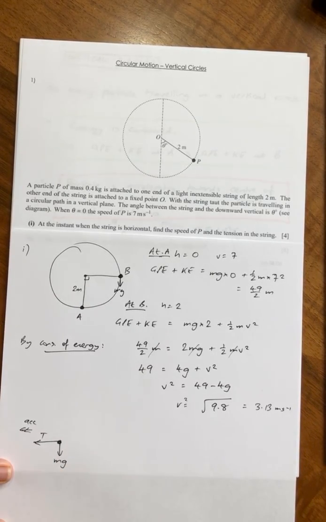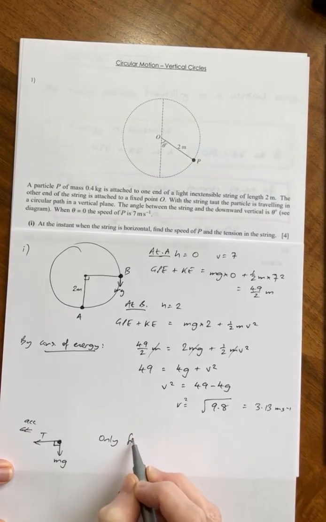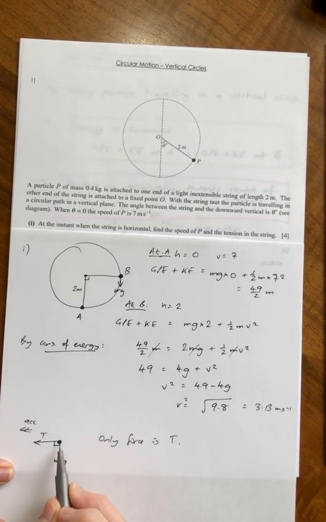And there's my tension. Because we've got a 90-degree angle there, it means that no component of the weight is acting towards the centre of the circle. So the only force I need to consider is T, and that's acting directly towards the centre, of course.